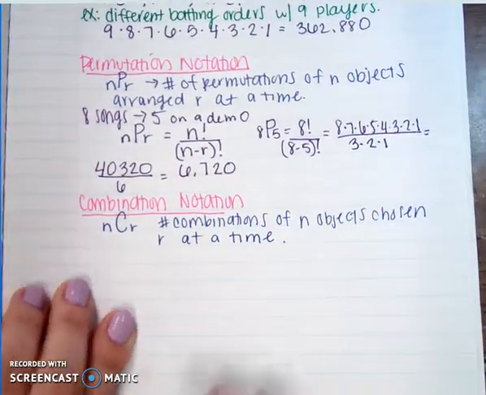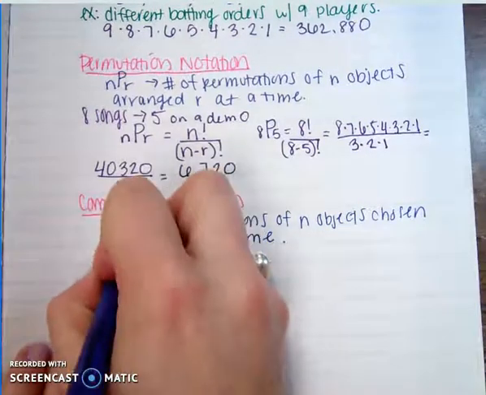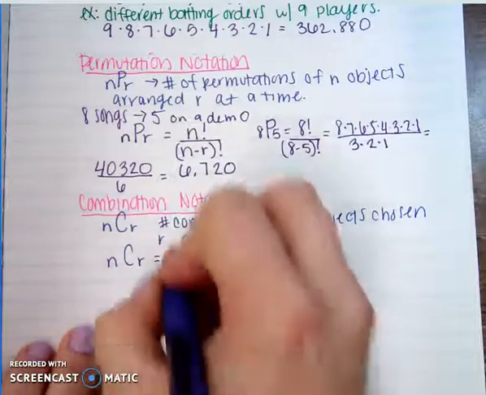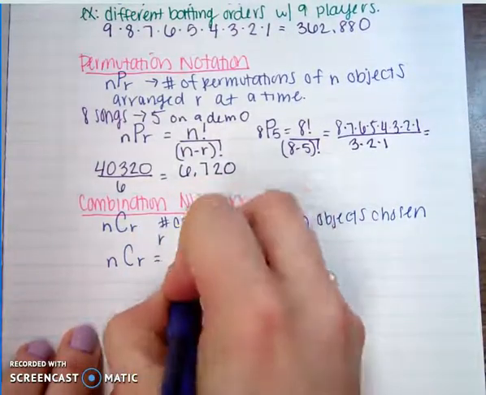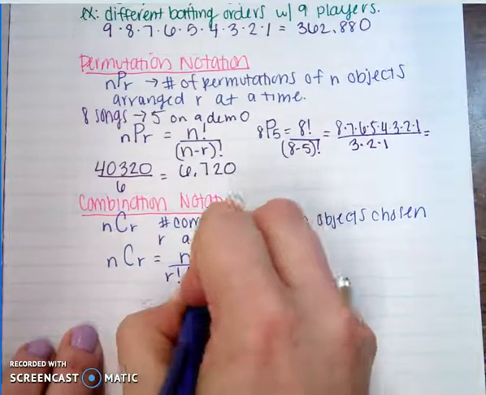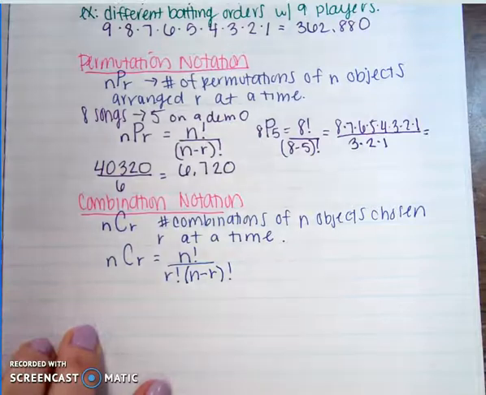So this looks like nCr, which is n factorial over r factorial times n minus r factorial. Yes, Cambry, you're going to have to memorize these also.